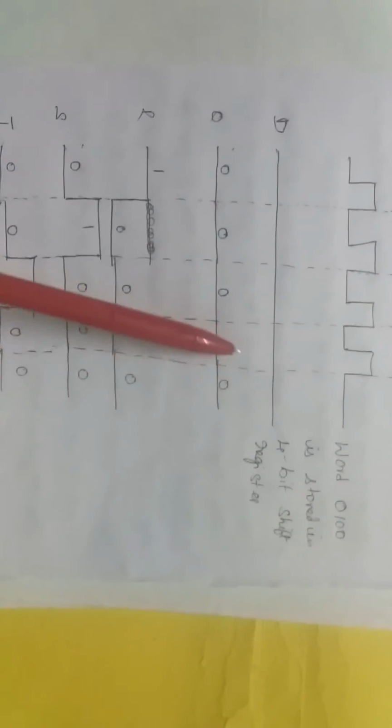Now at the negative edge of the next cycle, 0 of serial data is shifted to Q, 0 of Q is shifted to R, 0 of R is shifted to S, 0 of S is shifted to T, and T is moved out. So you have 0000. So the number stored in the register is retrieved in 4 clock cycles.